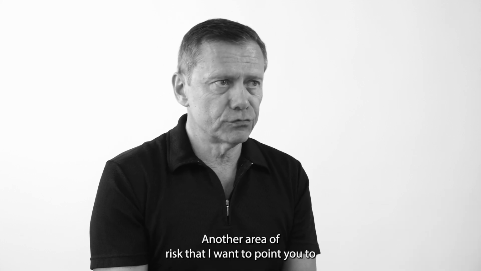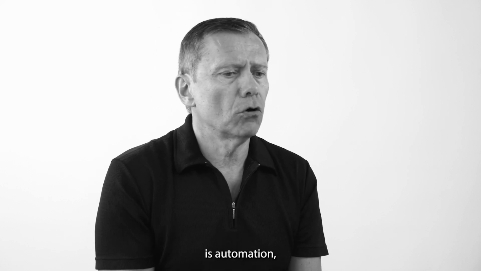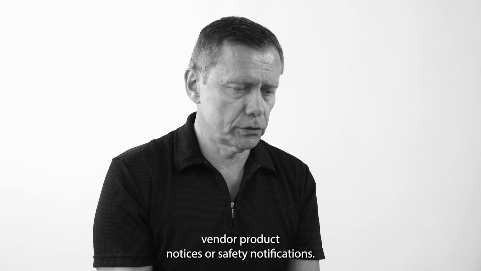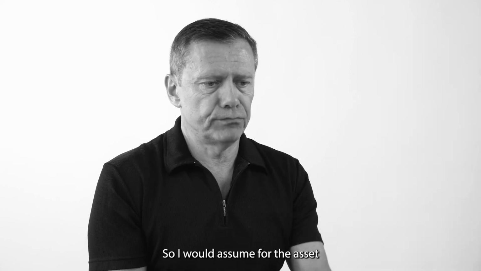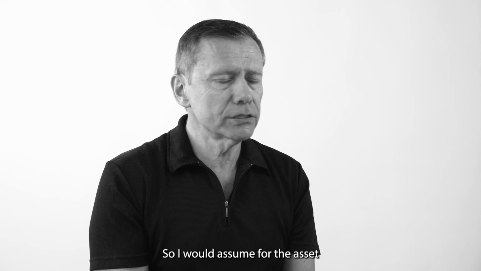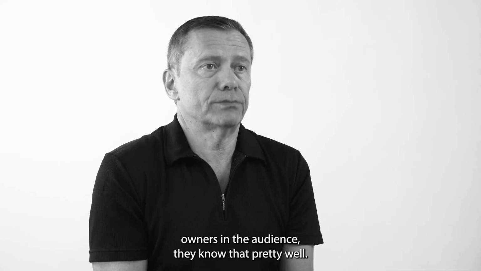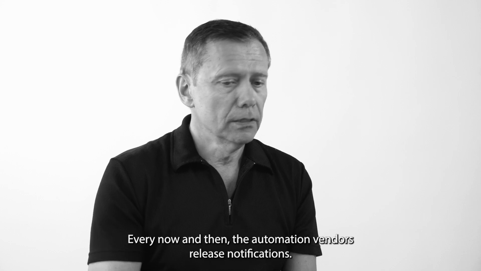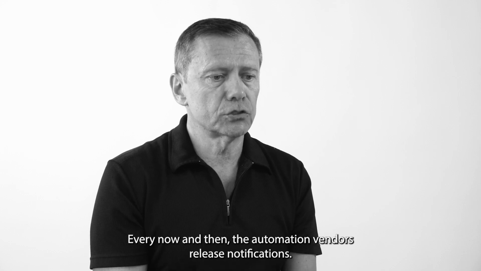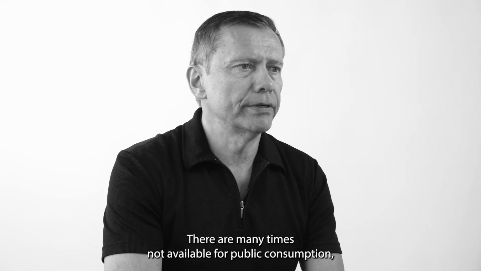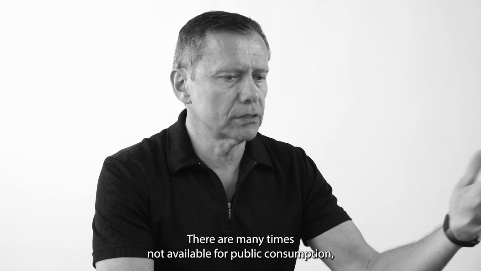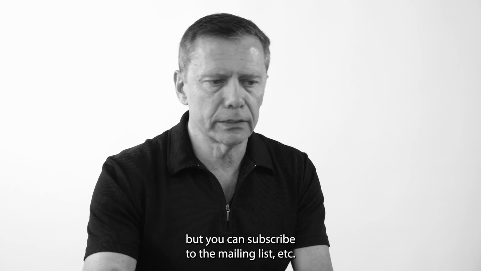Another area of risk that I want to point you to is automation vendor product notices or safety notifications. So I would assume for the asset owners in the audience, they know that pretty well. Every now and then, the automation vendors release notifications. There are many times not available for public consumption, but you can subscribe to the mailing list, etc.